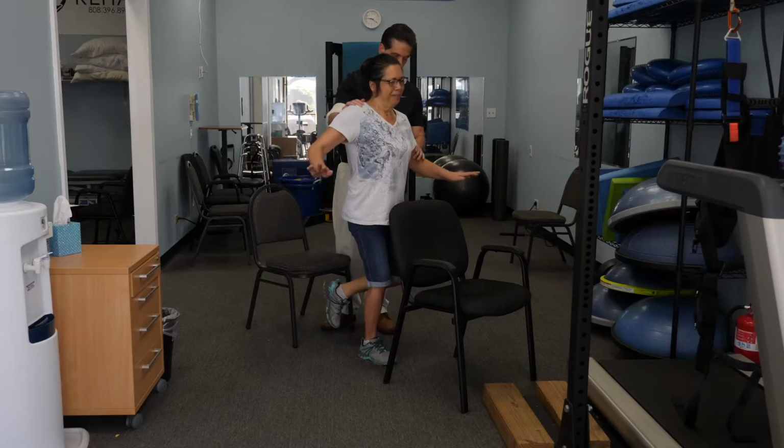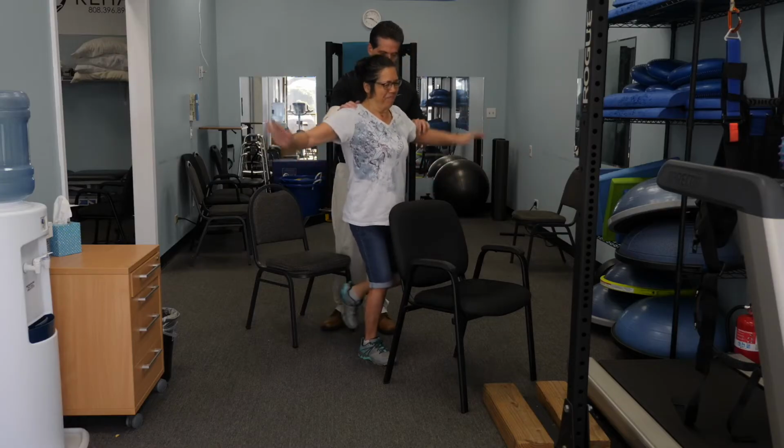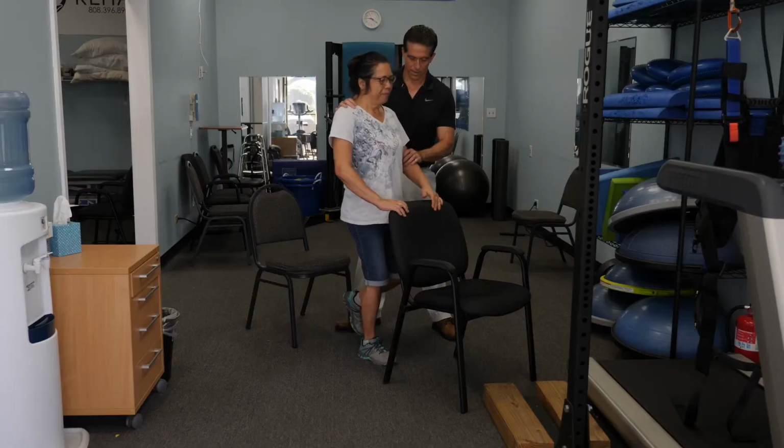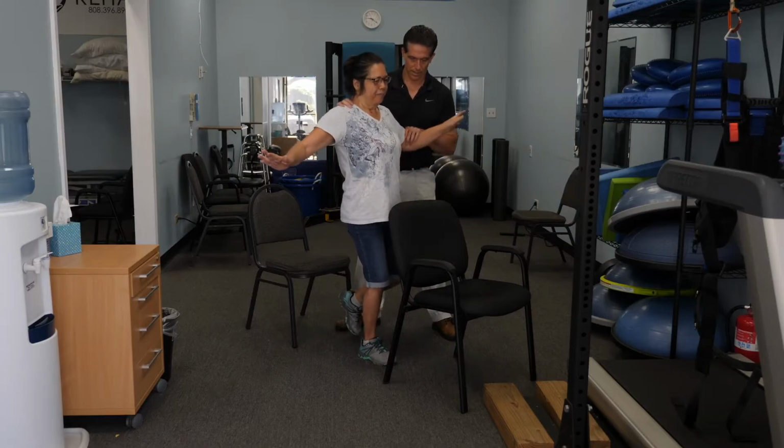So the easiest exercise that you can do with them is something called one-leg stands, where you practice with the client standing on one leg with them protecting themselves by holding onto a bar or a table or something nearby. And as they get better at standing on one leg, you're going to see that their shuffling will go away.